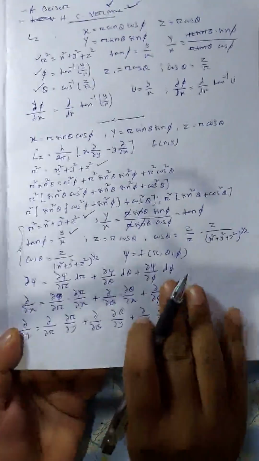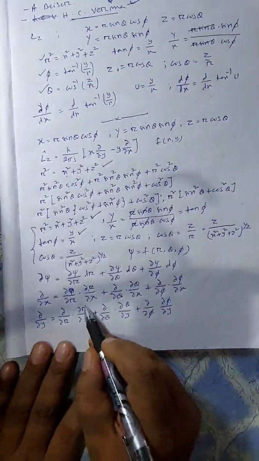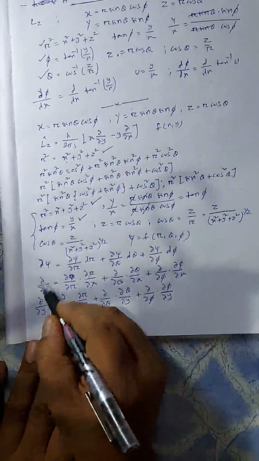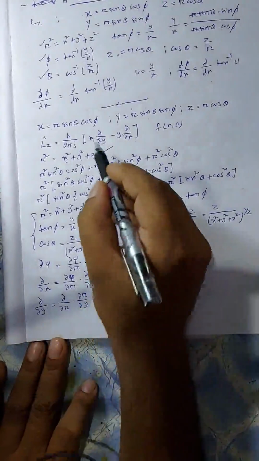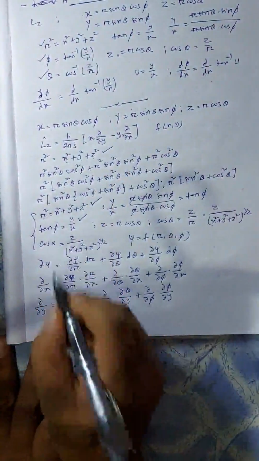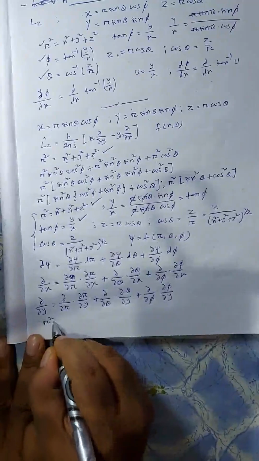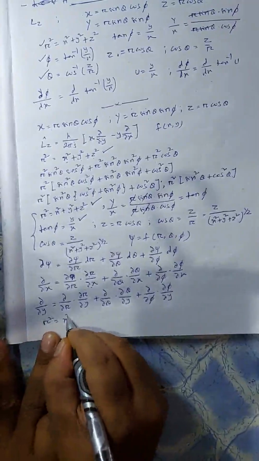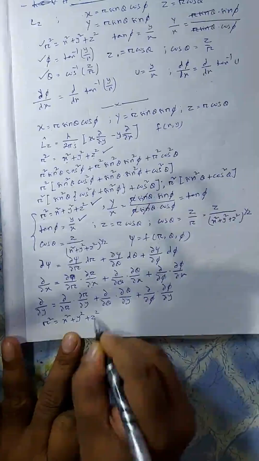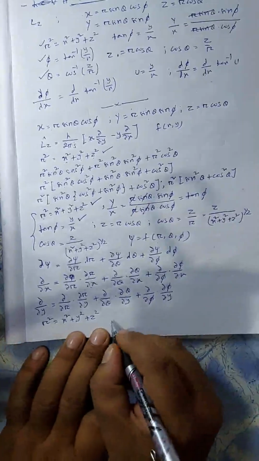Now for ∂r/∂x or ∂r/∂y, we need these two. If I get these two, I put this value here. Then we know that r² is equal to x² plus y² plus z². Then the derivative is equal to what?